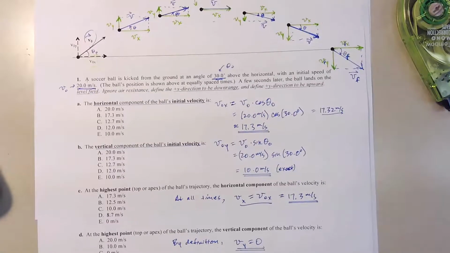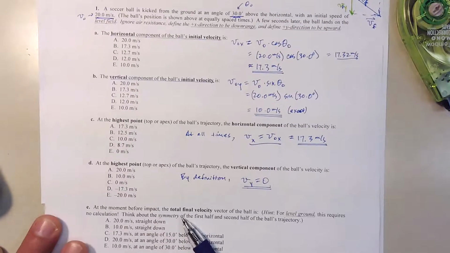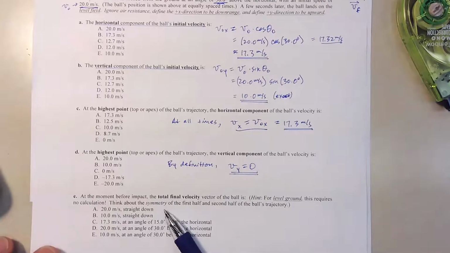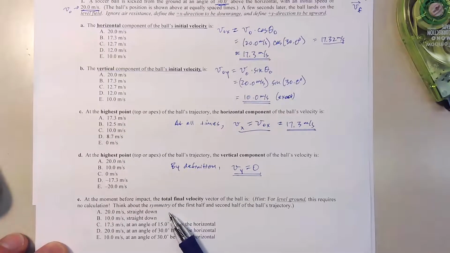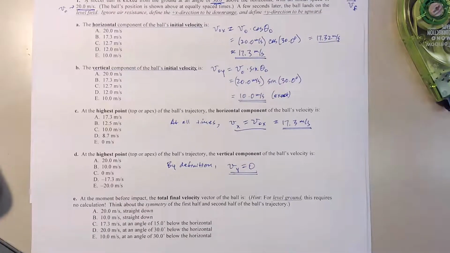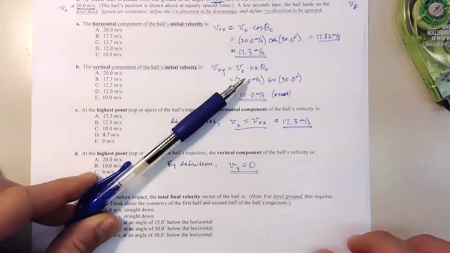Then finally, what's the total final velocity vector right before landing? Now, I remind you here, use the symmetry of the soccer ball's path, because this is a level ground problem. So we know that the soccer ball was launched at 20 meters per second speed, 30 degrees above the horizontal.